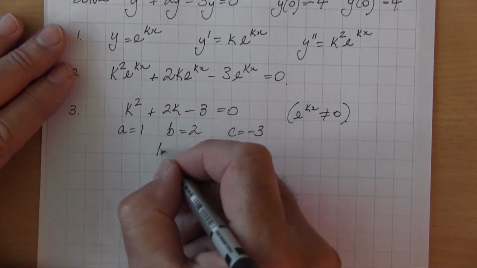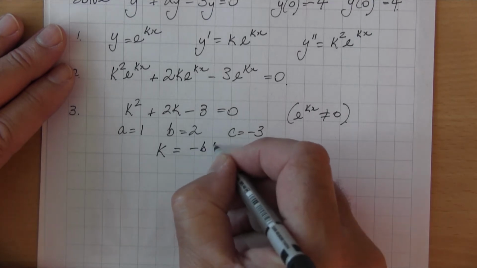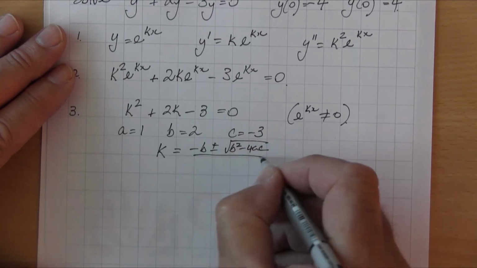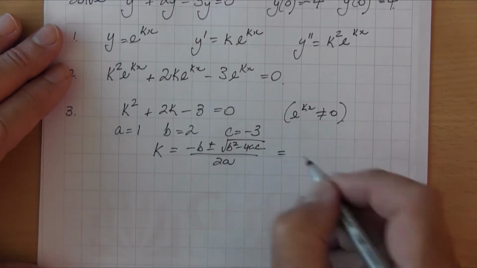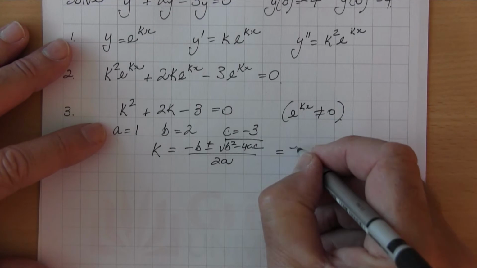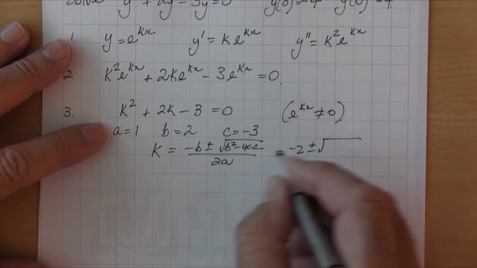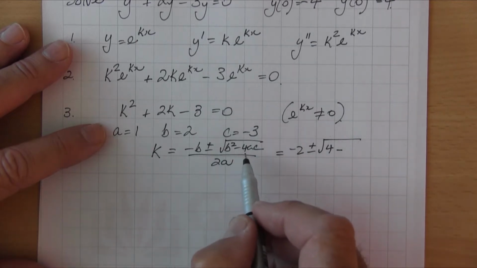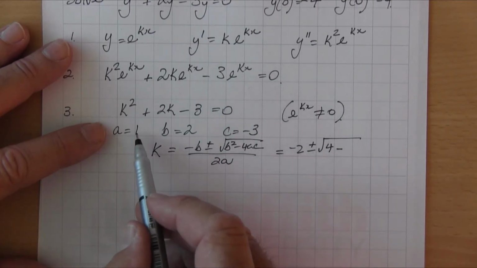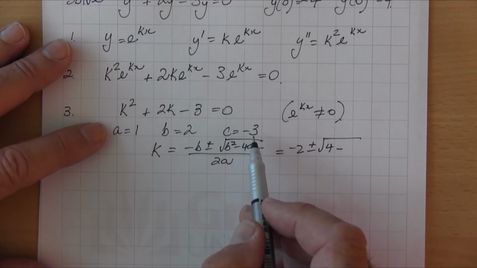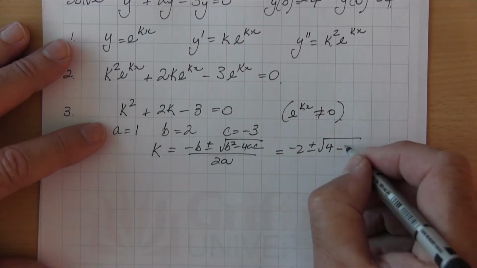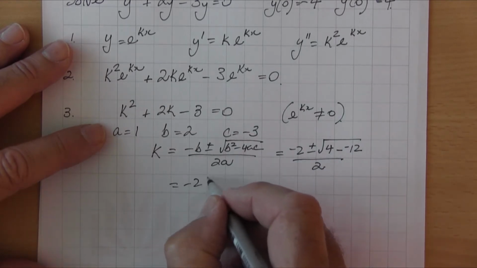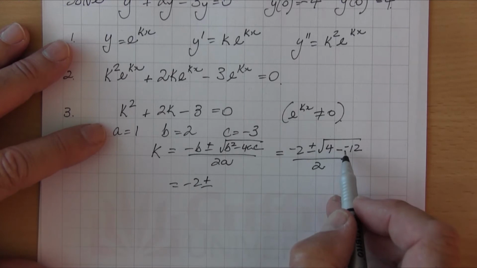Quote the quadratic formula: k equals minus b plus or minus the square root of b squared minus 4ac, all over 2a, is equal to minus b, which is -2, plus or minus the square root of b squared, which is 4, minus 4ac. 4 times 1 times -3 is -12, all over 2.